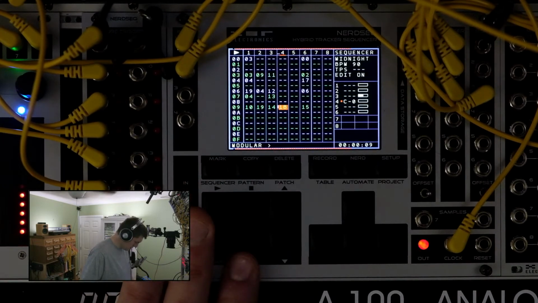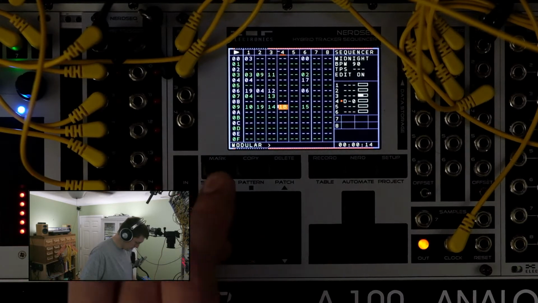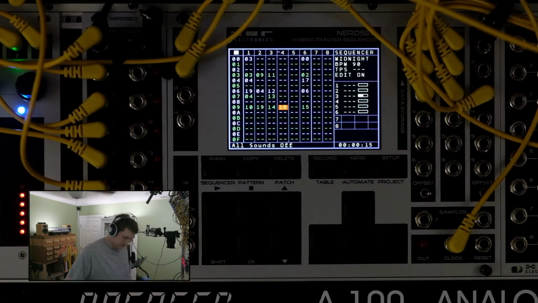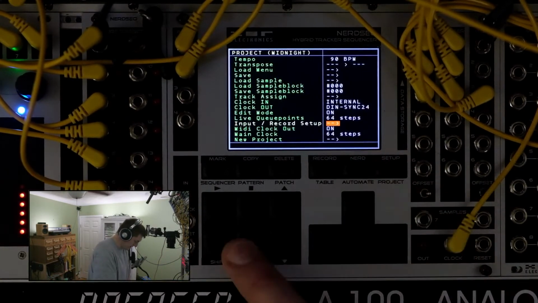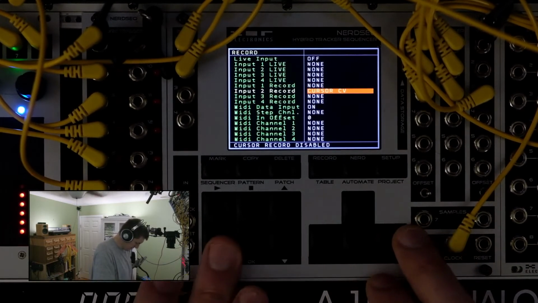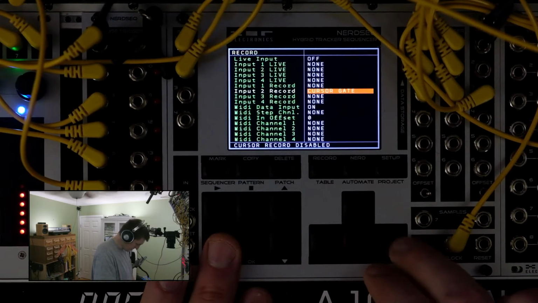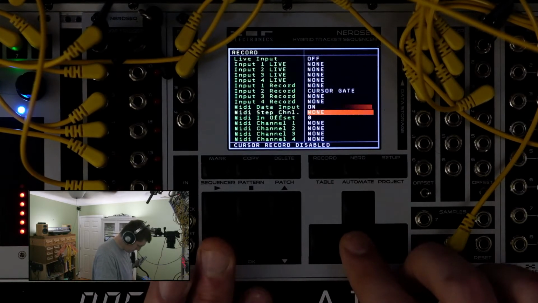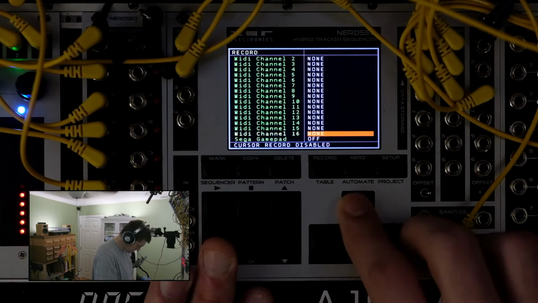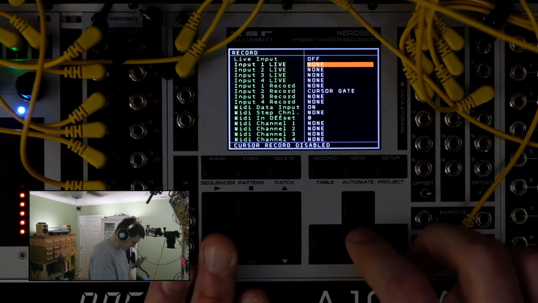Sure, XOR. I'm not sure what that means. That might be a manual lookup. I'm not sure what it means when it says recording the cursor CV. It does say cursor record disabled, so I don't really know what that means. Not sure on that.